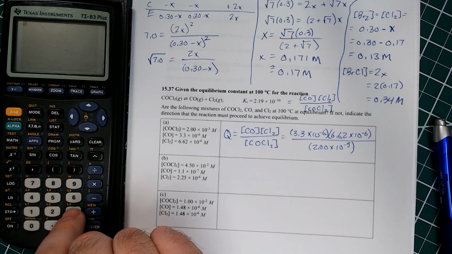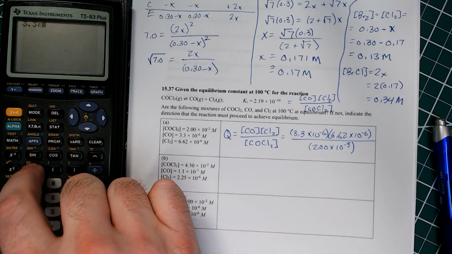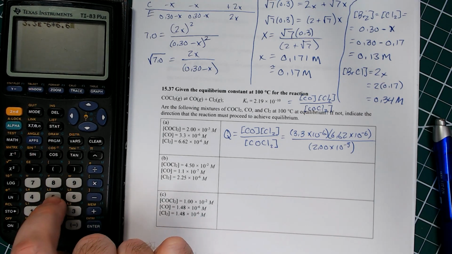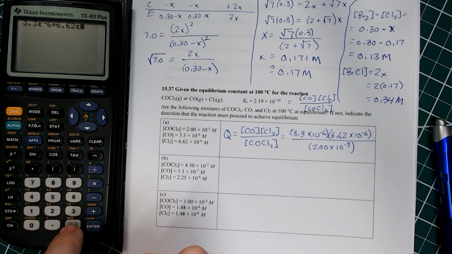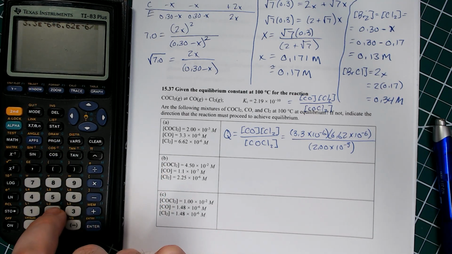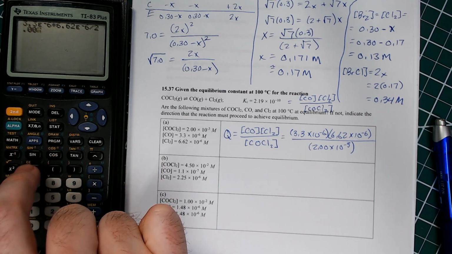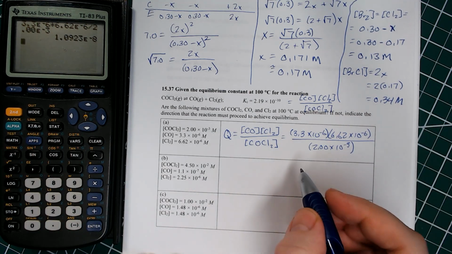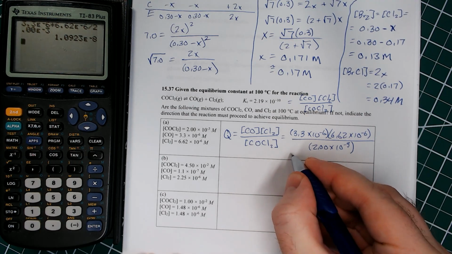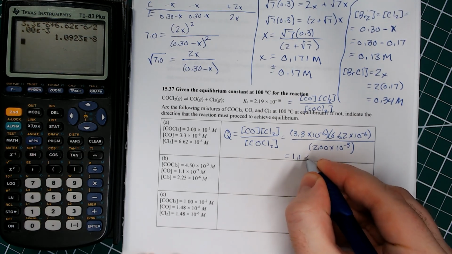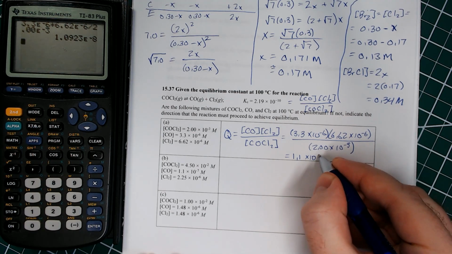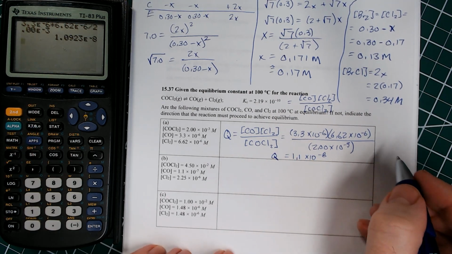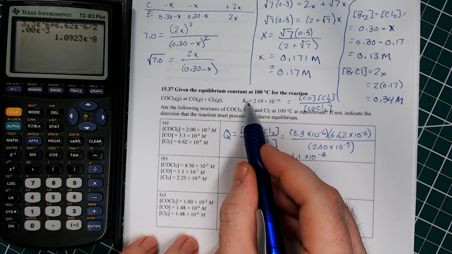So now let's put the numbers in. 3.3 times 10 to the negative 6 times 6.62 times 10 to the negative 6, and then we'll divide by 2.00 times 10 to the negative 3. And that gives us, it looks like we've got two sig figs, so we're going to call that 1.1 times 10 to the negative 8. So that's Q.